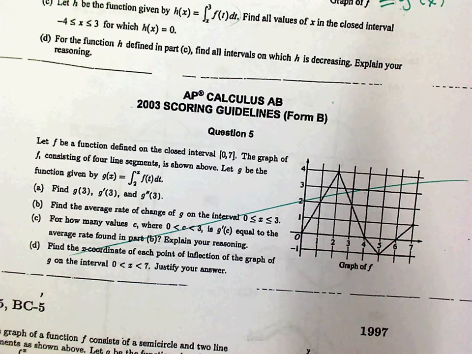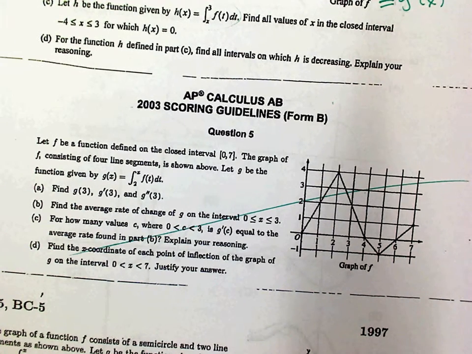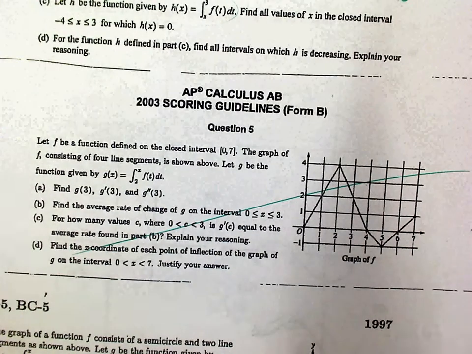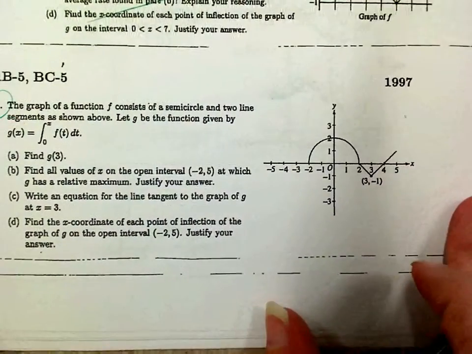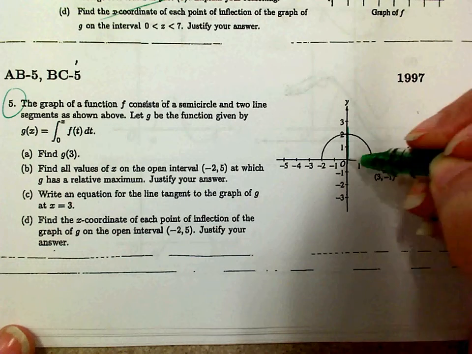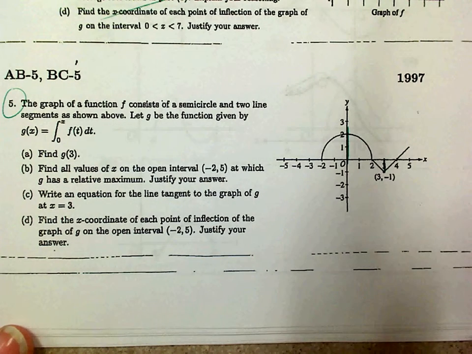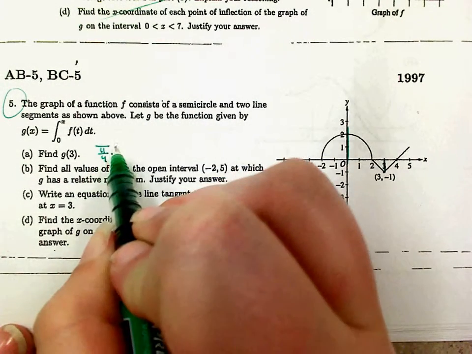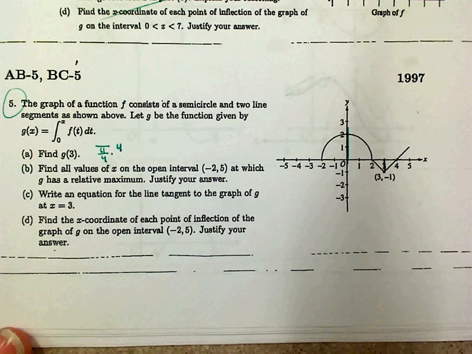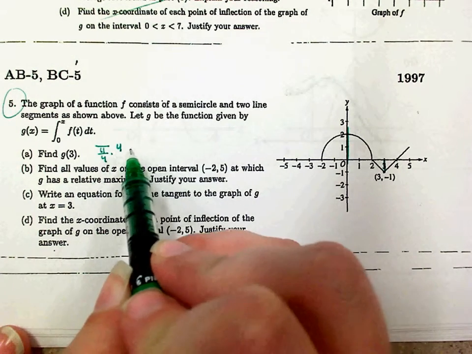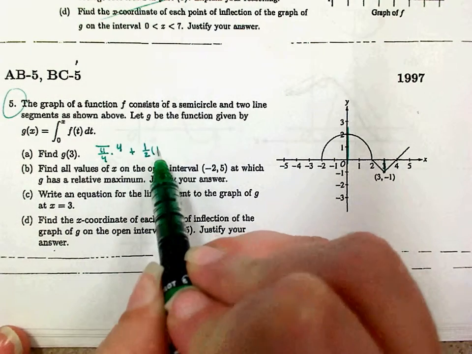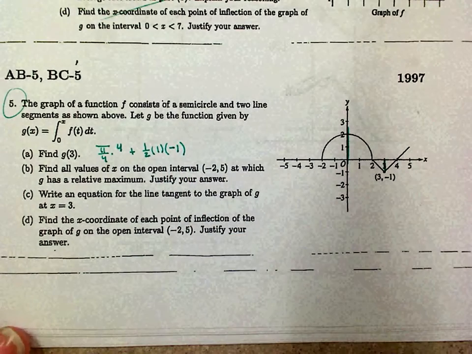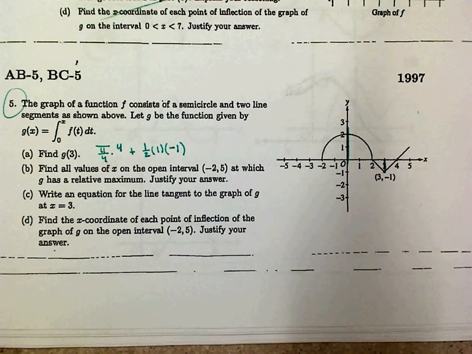Okay, let's go ahead and start doing it. How do you find G of 3? Okay, how do you get the area from 0 to 3? Okay, so pi over 4 times the radius squared. So 1/2, what's the base? What's the height? I'm going to go with -1. Right. So you can either say minus the area of the triangle or just go ahead and say plus the area of the triangle with the height being -1. Either way. So there we go.